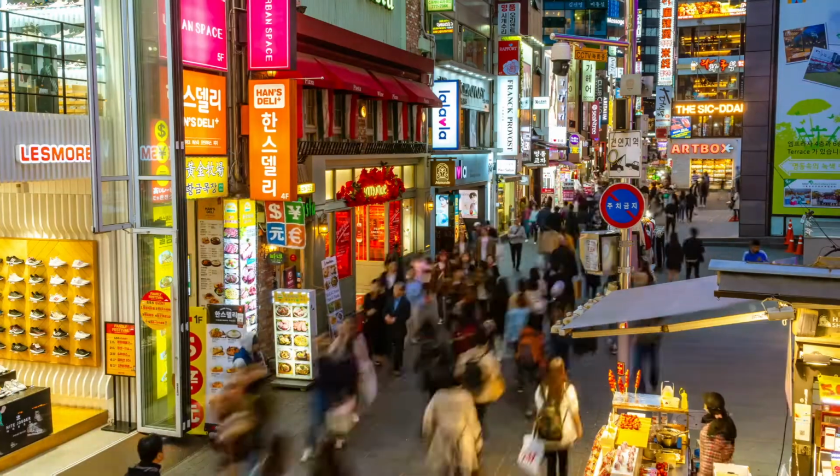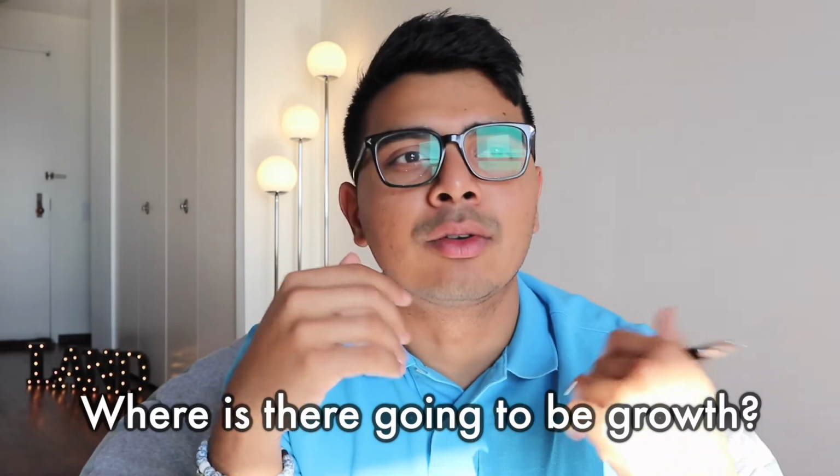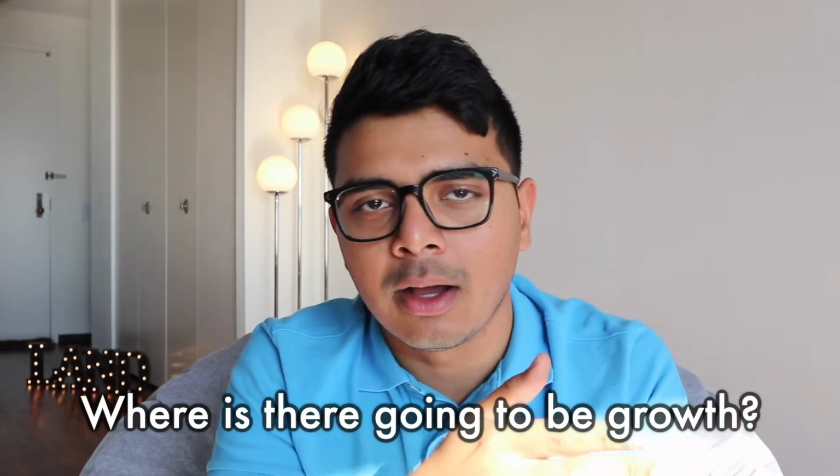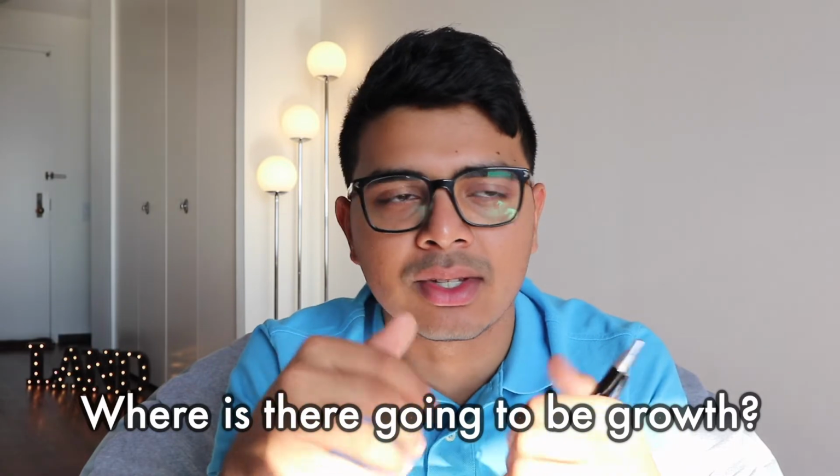And I think the real smart people can identify where there is going to be growth, where the puck is headed, rather than where the current action is. So if you want to get a good deal, think about areas which you think can grow, and often you can buy land for much cheaper than buying it in an already developed area.